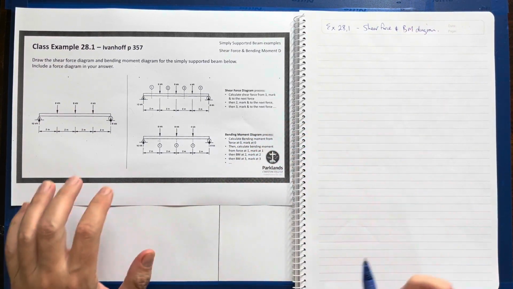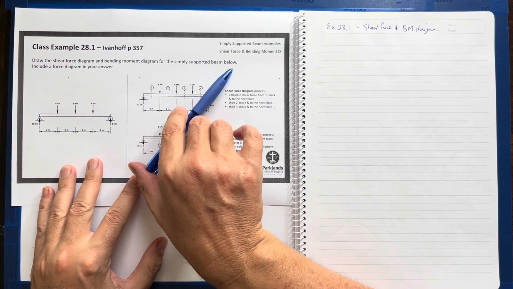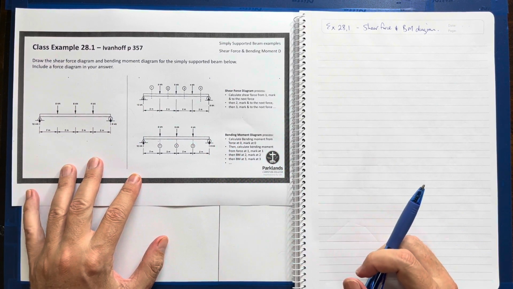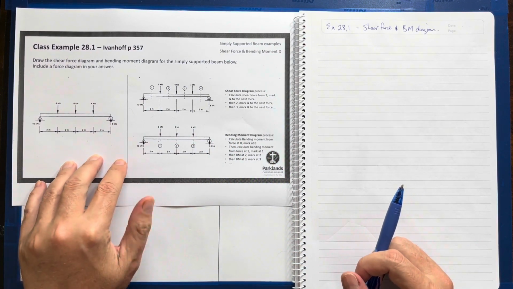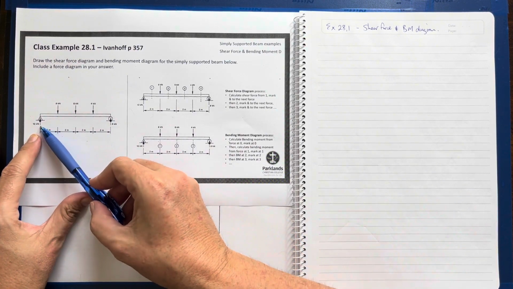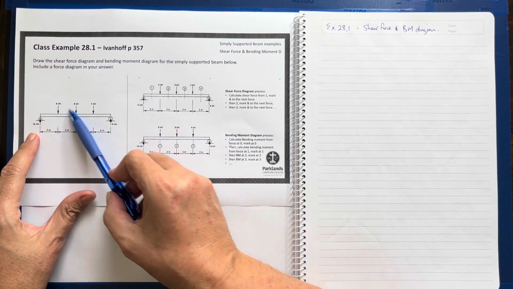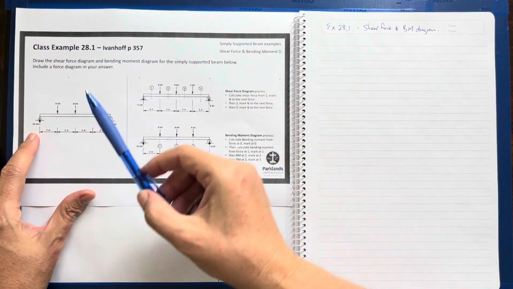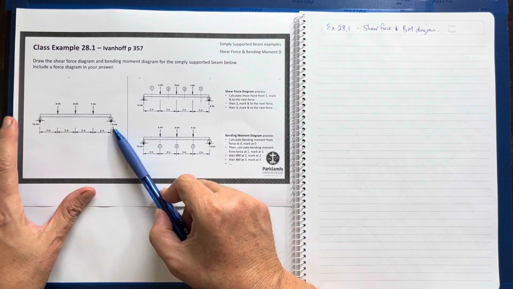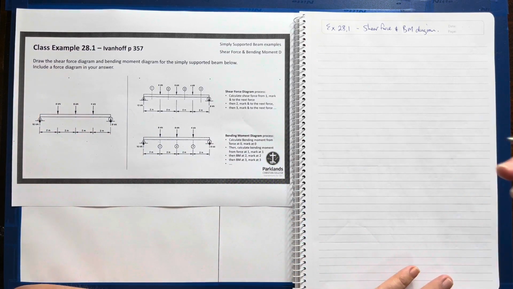The question asks us, draw the shear force diagram and bending moment diagram for the simply supported beam below, including a force diagram in your answer. Okay, so we haven't actually done a force diagram, but I'm going to redraw it anyway. And you'll notice they've actually given us the vertical forces. There are no axial loads, there are no angled loads. There's only 10 kilonewtons up and 8 kilonewtons up. They've given us the vertical supports for the fixed and the roller. Makes our life a lot easier and a lot simpler.